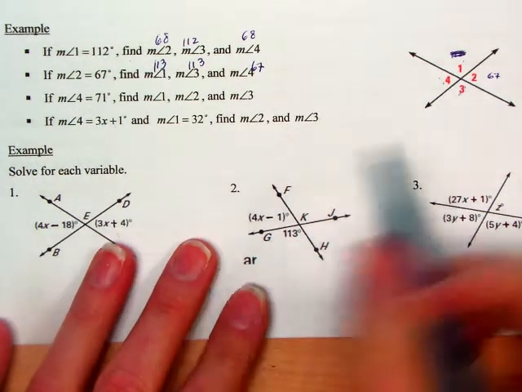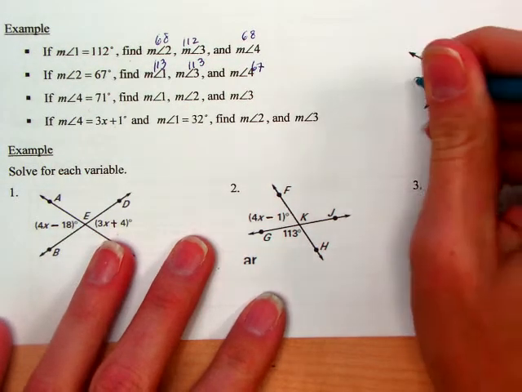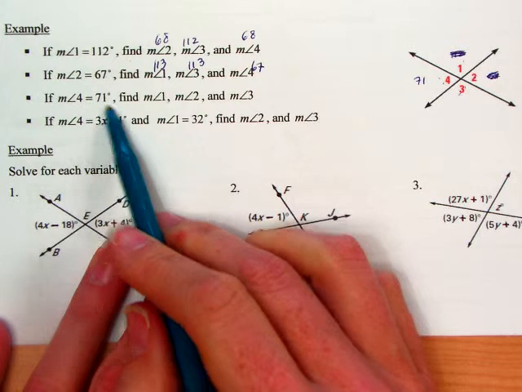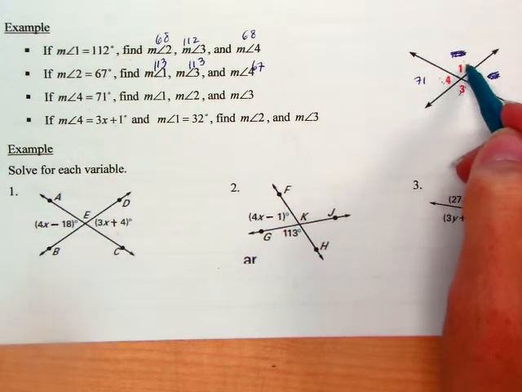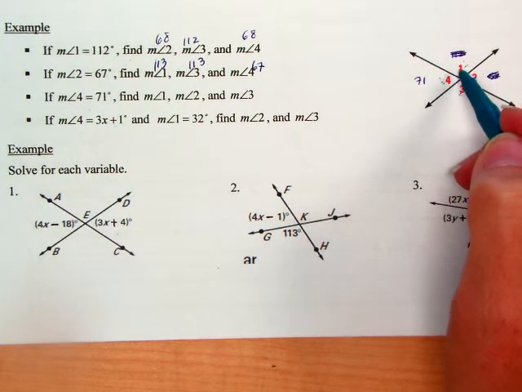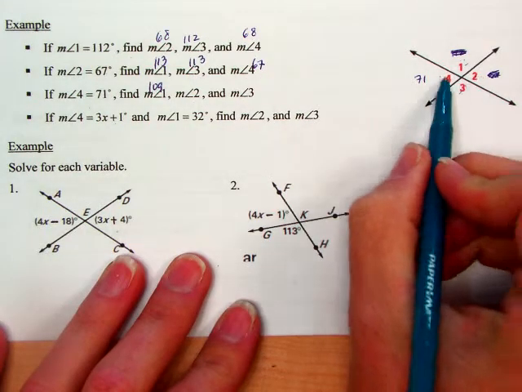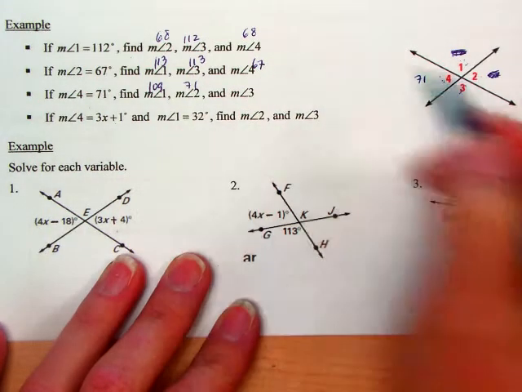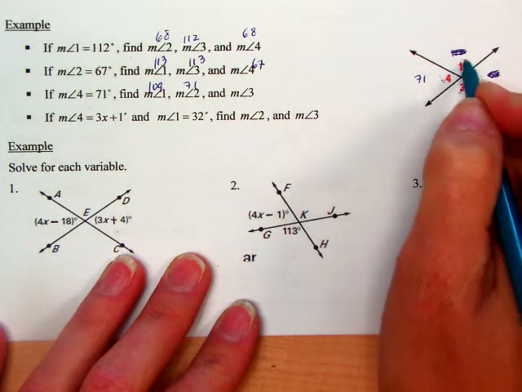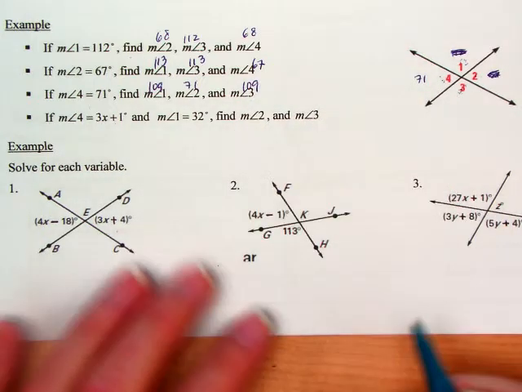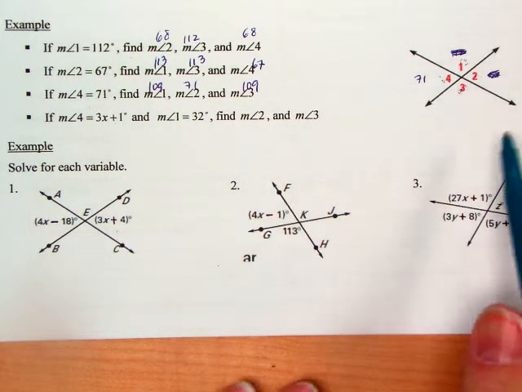If angle 4 is 71, new problem, find the rest. So 1 is going to be a linear pair with that. So 180 minus 71 leaves me with 109. Angle 2 is vertical, 71. And angle 3 is vertical to number 1, so 109. Just kind of getting you used to those pairs of angles.